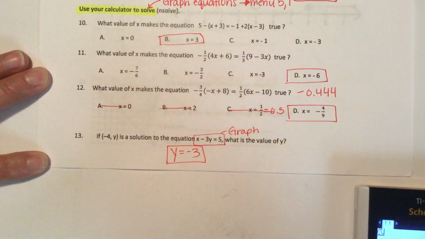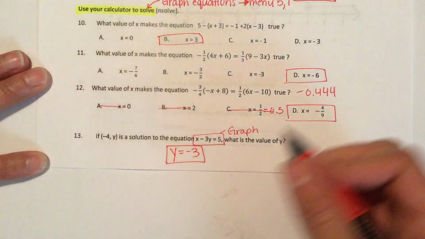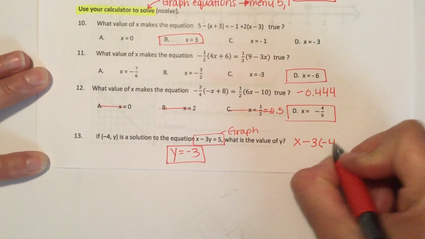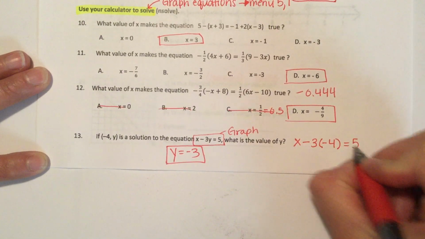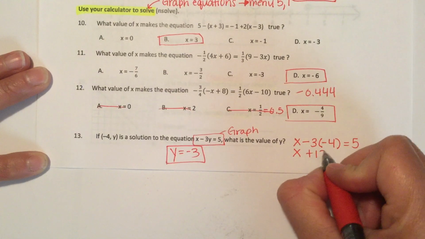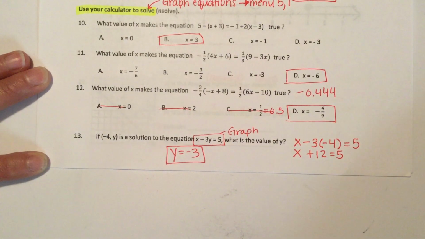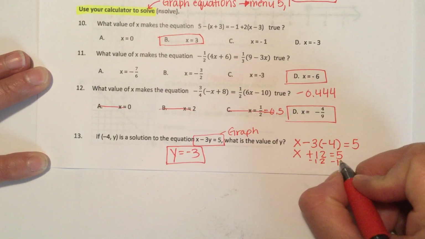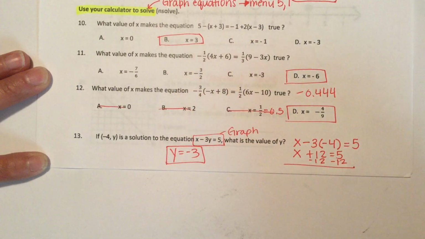You could have found that answer by plugging in a negative 4.